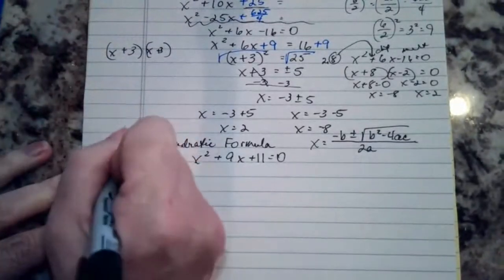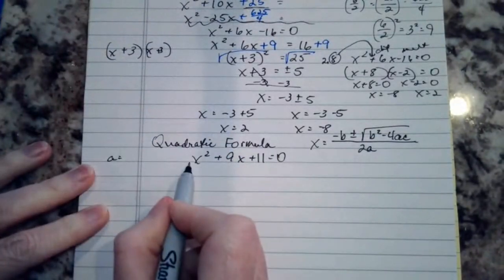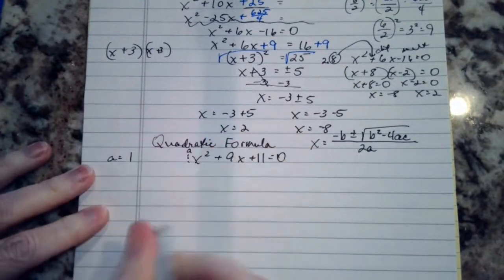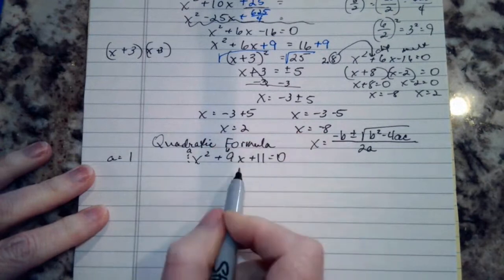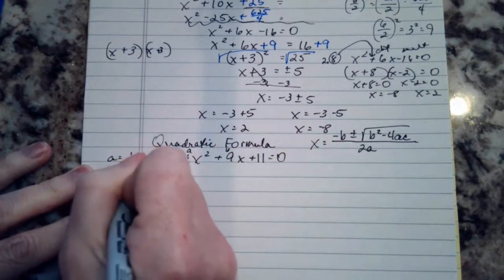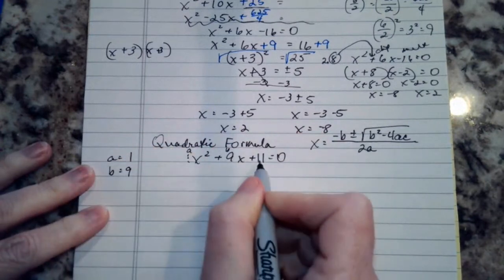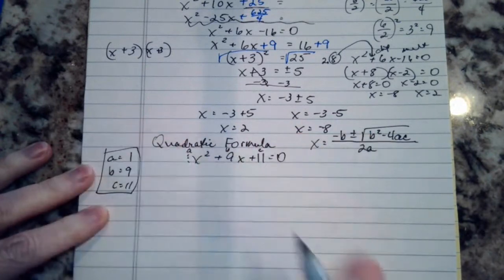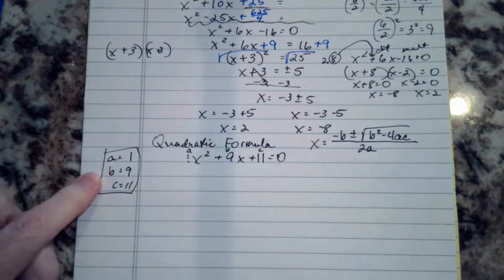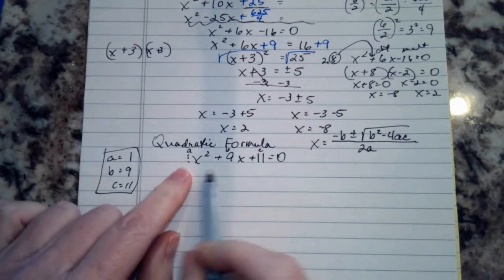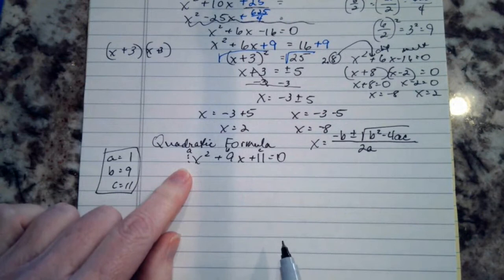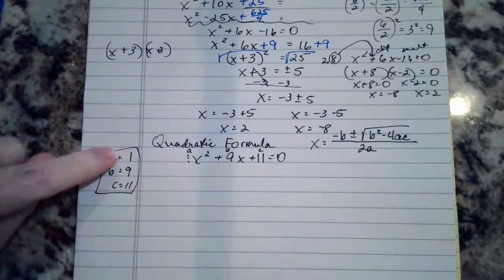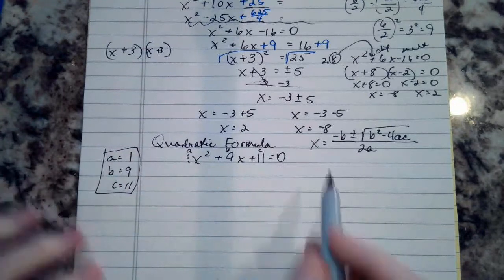So let's practice that. A is always going to be the number in front of the x squared. So in this case, it's a 1. B is always going to be the number in front of x. So in this case, B is a 9. And C is always going to be the constant. So in this case, C is 11. So if you like to build this chart, feel free. Otherwise, you can read it right off of the problem. So first, set it equal to 0. We've got everybody piled on the left-hand side. I've written my A and my B and my C.